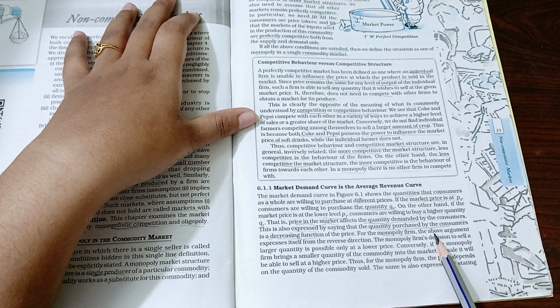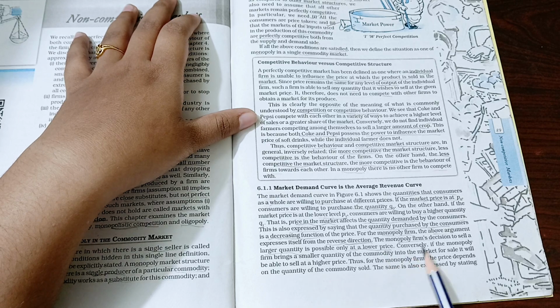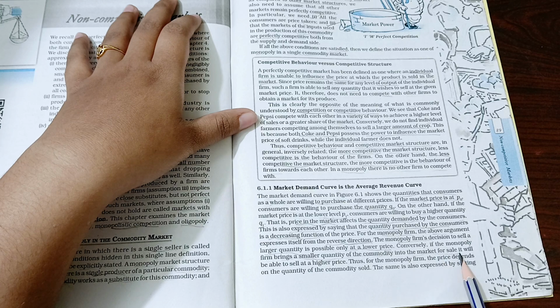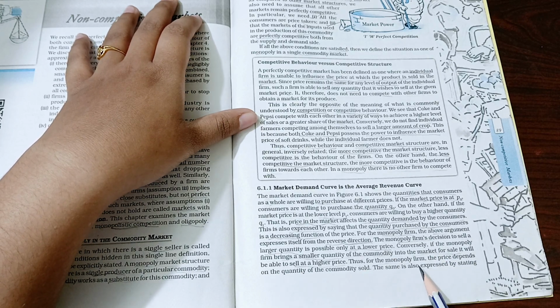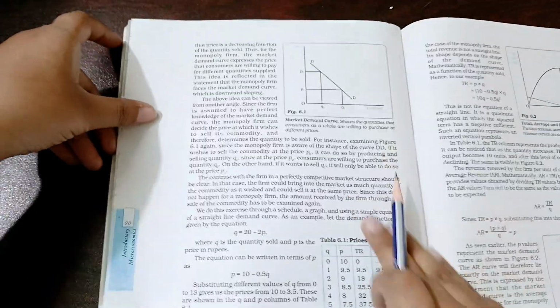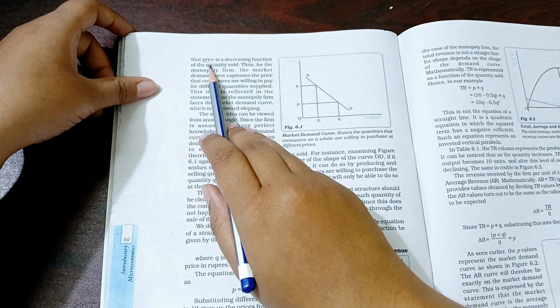For the monopoly firm, the above argument expresses itself from the reverse direction. The monopoly firm's decision to sell a larger quantity is possible only at a lower price. Conversely, if the monopoly firm brings a smaller quantity of the commodity into the market for sale, it will be able to sell at a higher price. Thus, for the monopoly firm, the price depends on the quantity of the commodity sold. The same is also expressed by stating that price is a decreasing function of the quantity sold.